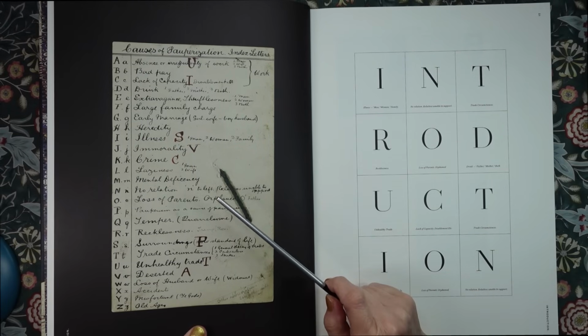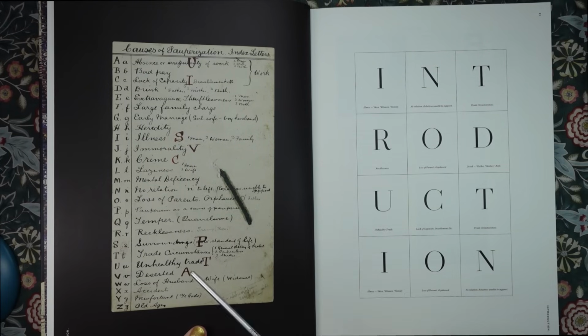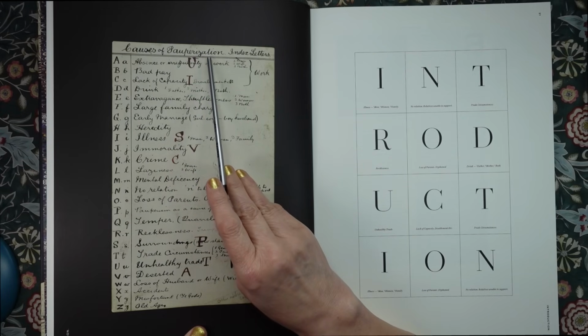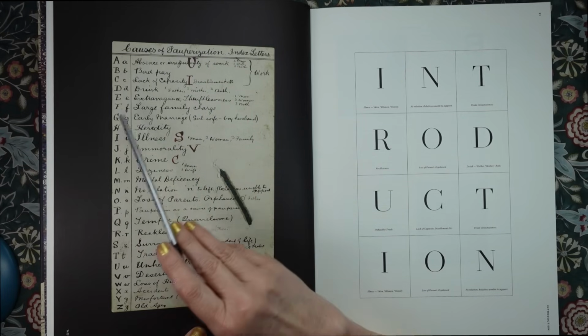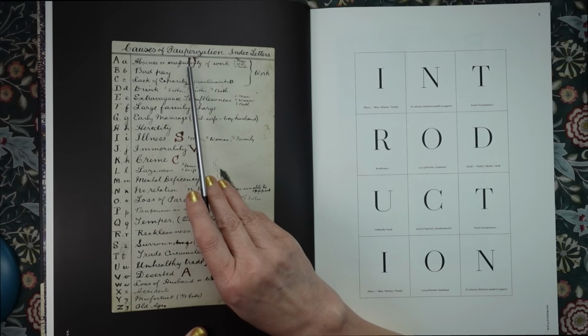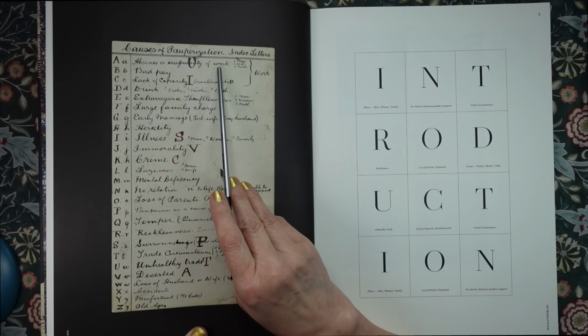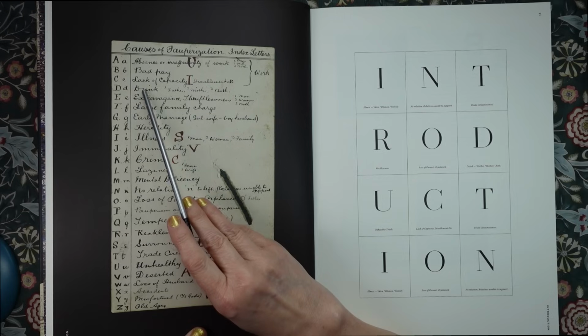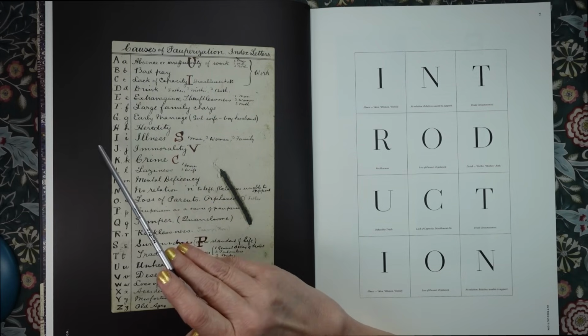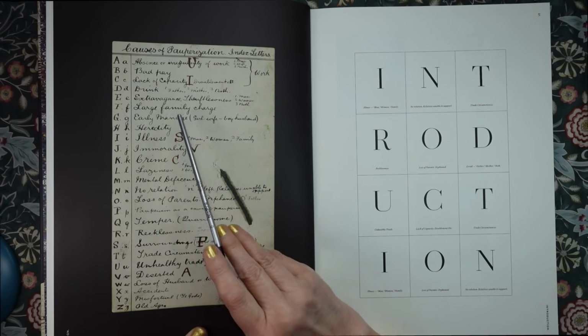So on the left hand side here we have an original note, causes of pauperisation. A was an absence or irregularity of work, bad pay, lack of capacity, drink, extravagance.